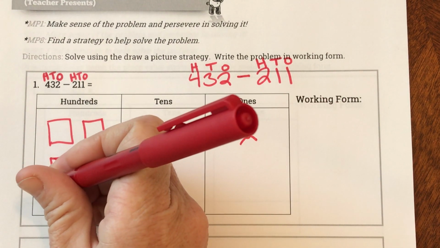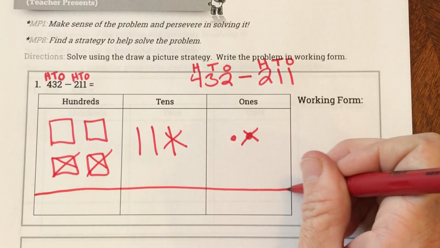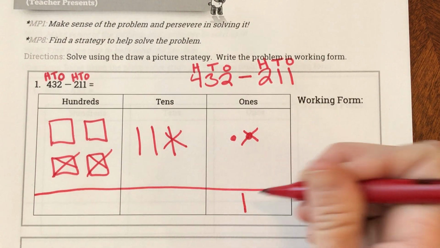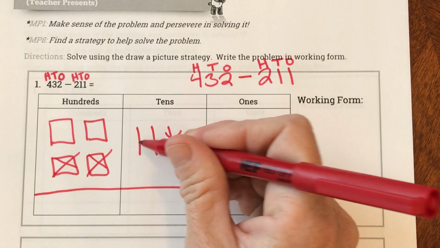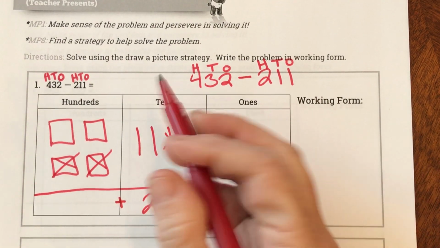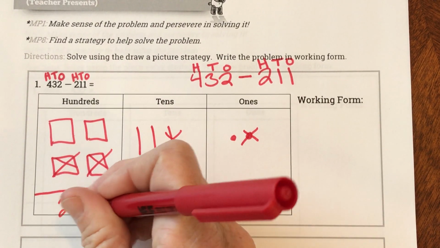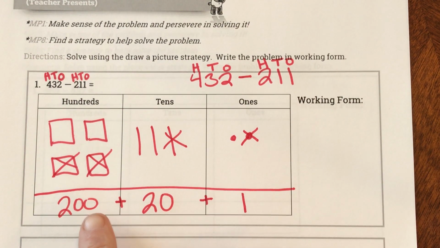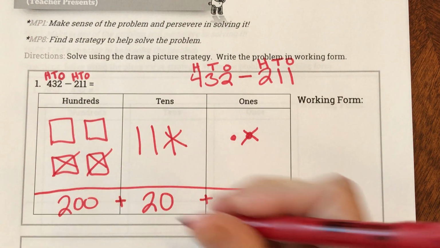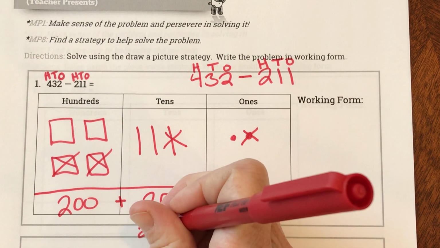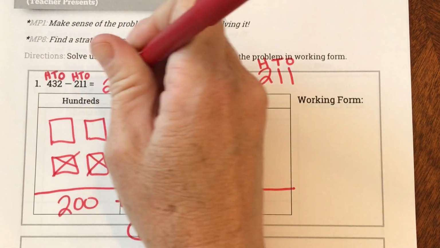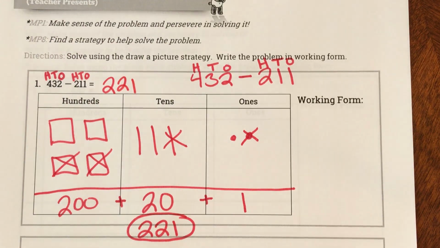Okay, what do I have left then? What do I have left? I have 1 one left. So 1 one is just worth 1. I have 2 tens left, which is 20. And I have 2 hundreds left, which is worth 200. So this is in expanded form, 200 plus 20 plus 1, and in standard form, it is 221. So that is my difference. That would be my solution or my answer or my difference.